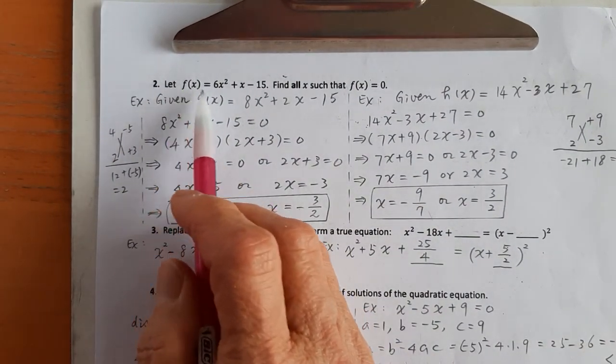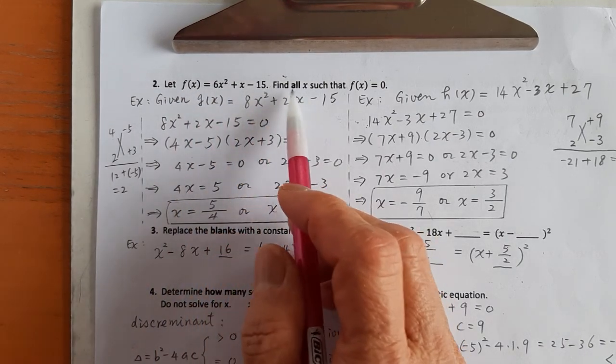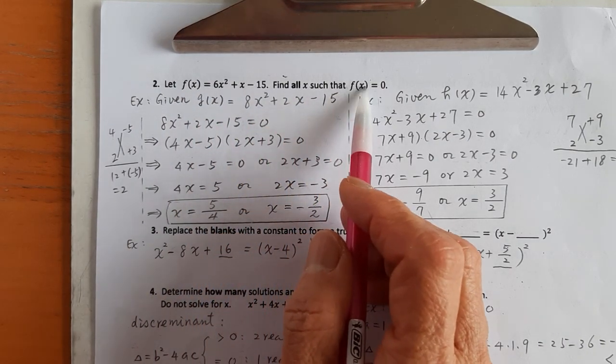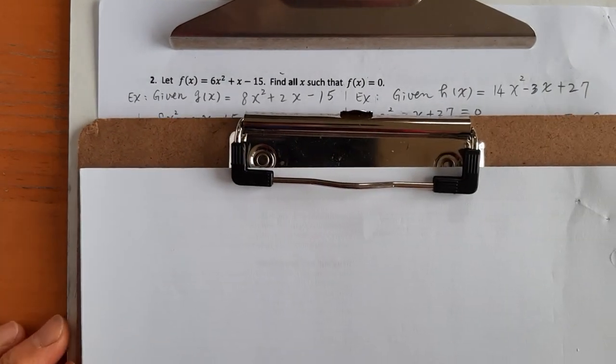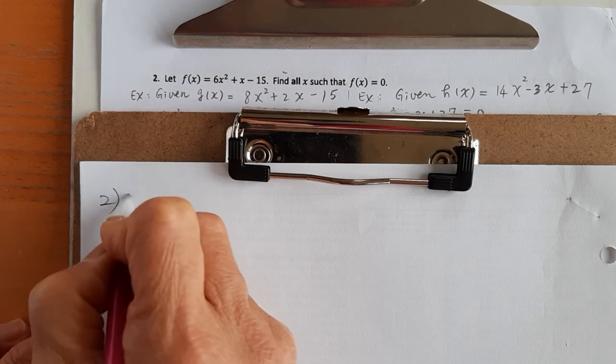Given a function, that's your homework question, find all the x such that f of x equals 0. So I give you one example here. This is question 2.